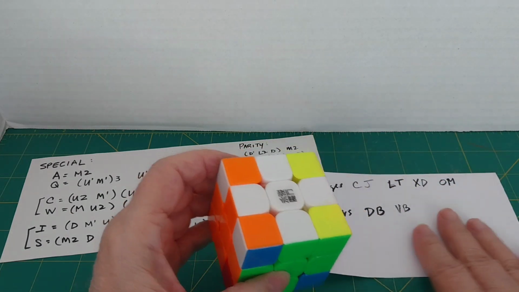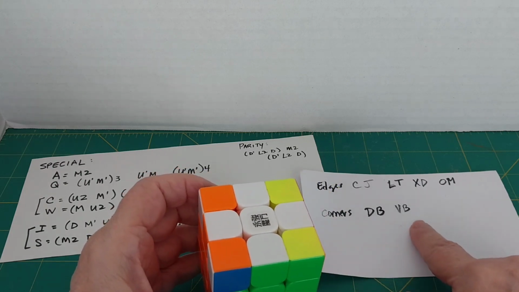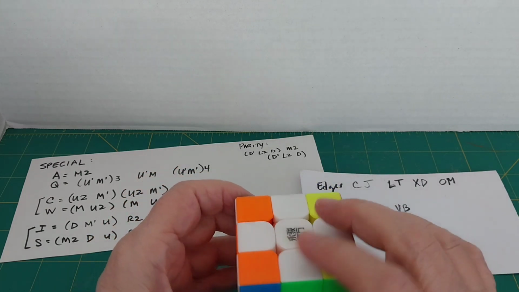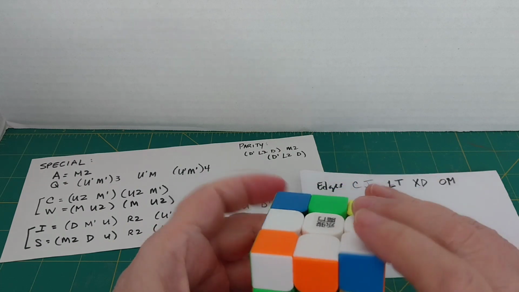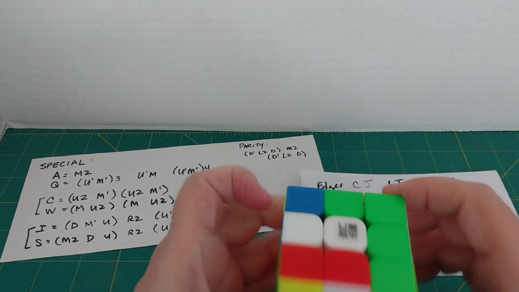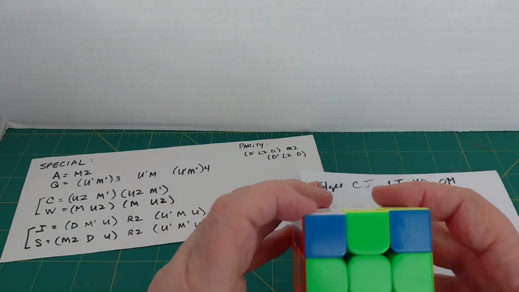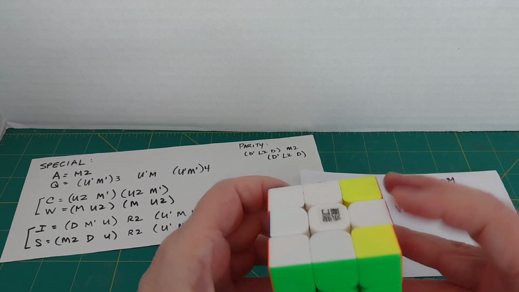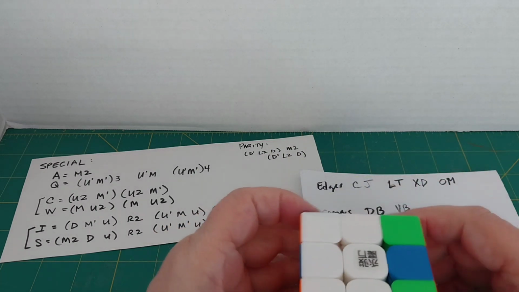So yay. So now the corners, we had memorized DB, VB. So let's try D, which is really easy to just move that over to the buffer position. Do the algorithm and then move it back. B is an easy one. It's that one. You just move it down to the buffer position.